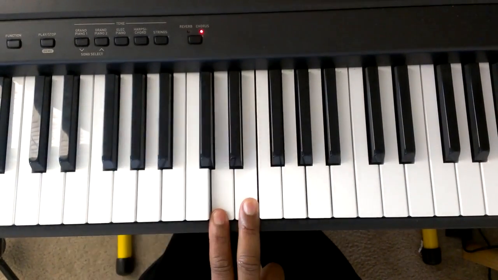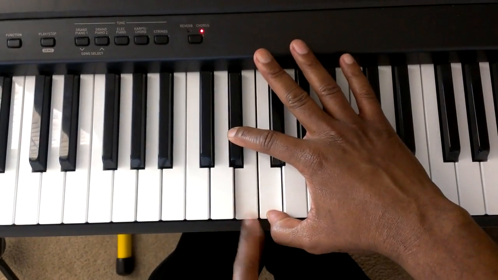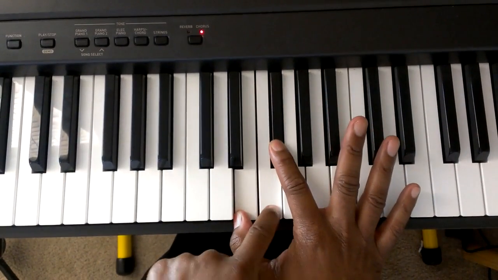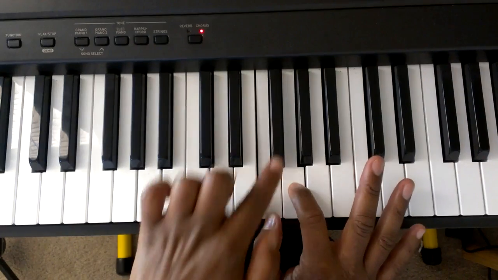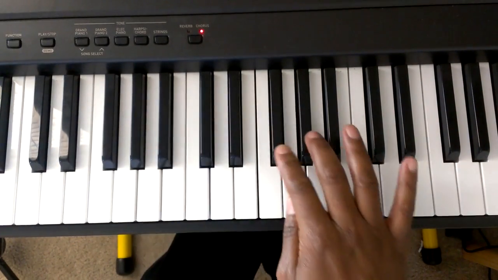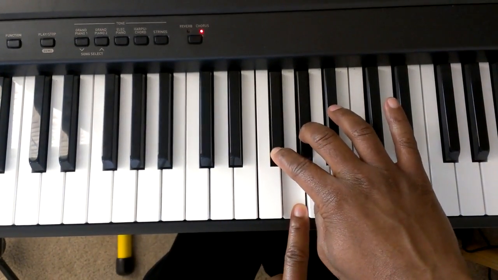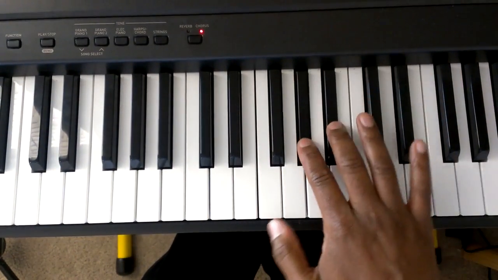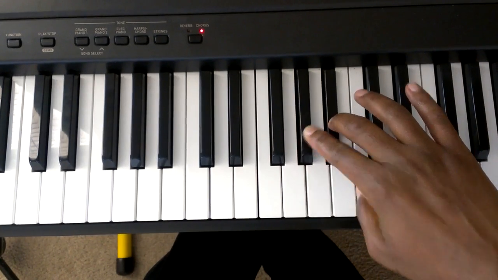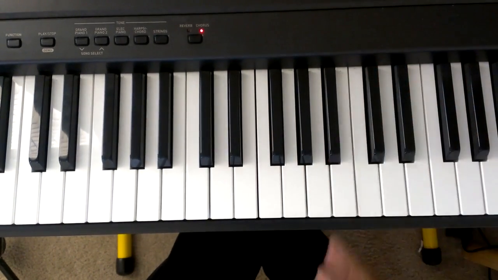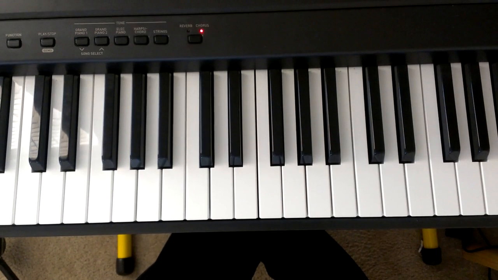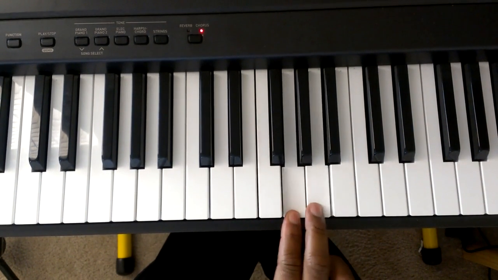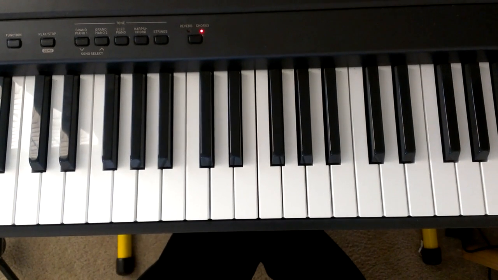Whole step, whole step, whole step, whole step, whole step. That's just a little secret. Okay, the whole step always has a key in between the two notes. Okay, so that's pretty much it. Whole step, half step is pretty simple.